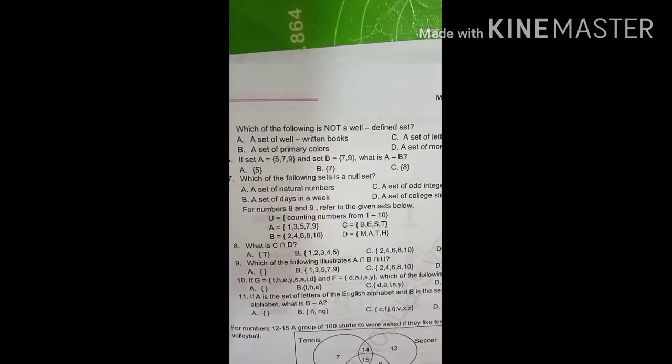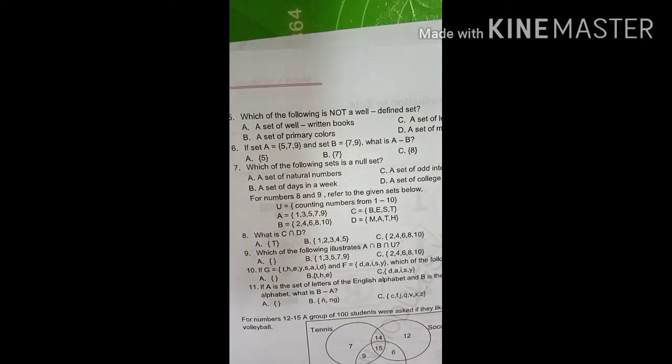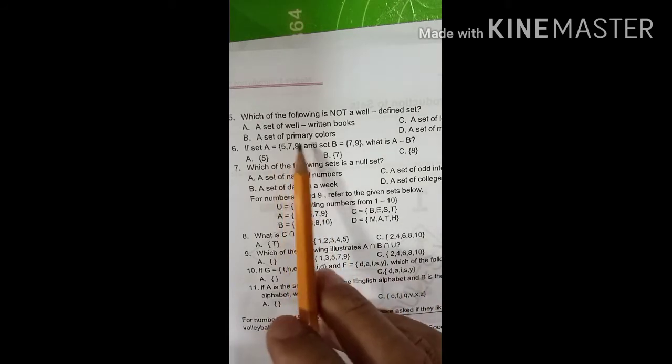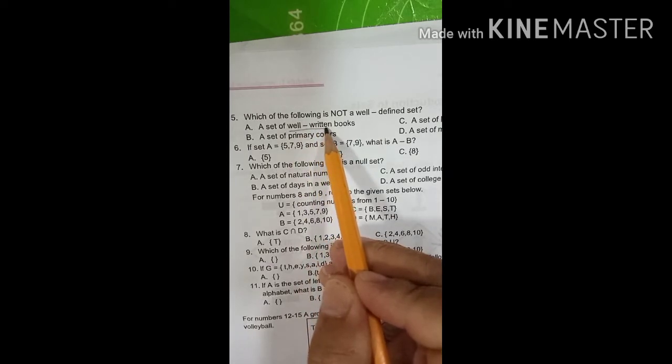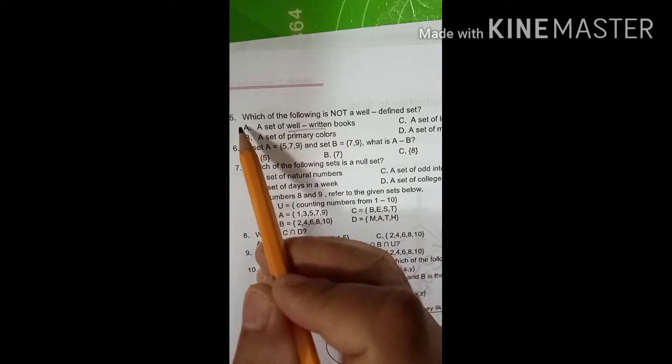Okay, next. We have number 5. Which of the following is not a well-defined set? So talking about a well-defined set, it is clear and specific, and the best way to recognize or identify a not well-defined set is that there is an adjective before a noun. Just like a set of well-written books. So this word well-written is an adjective. So therefore, this is not well-defined.